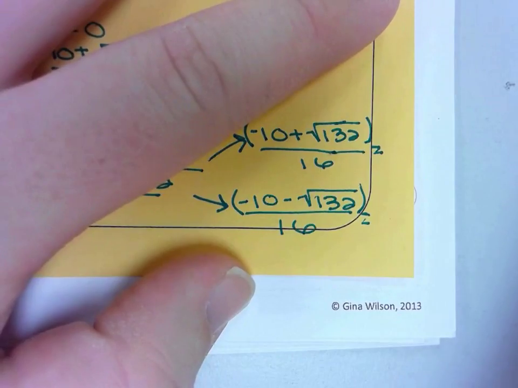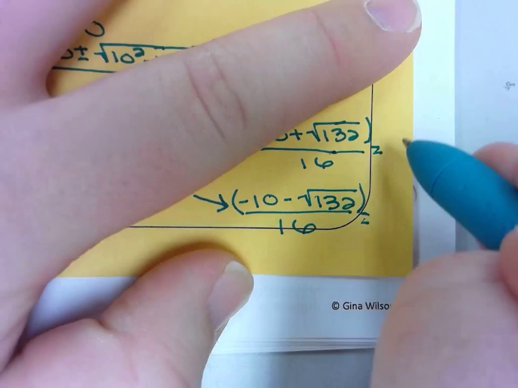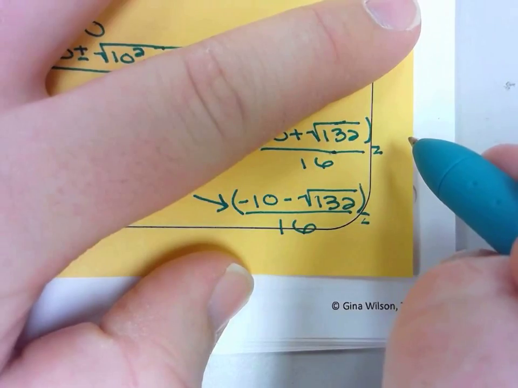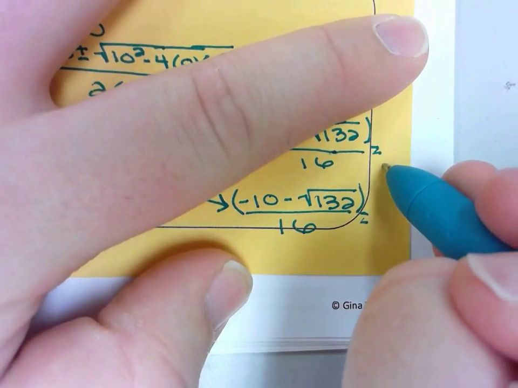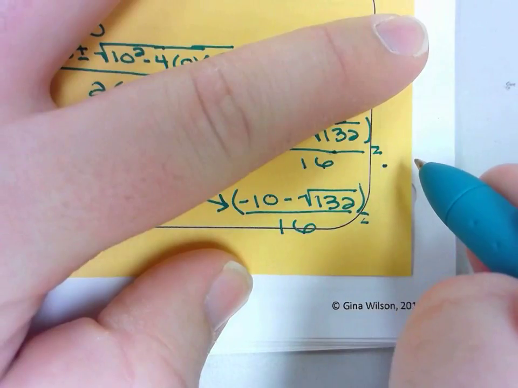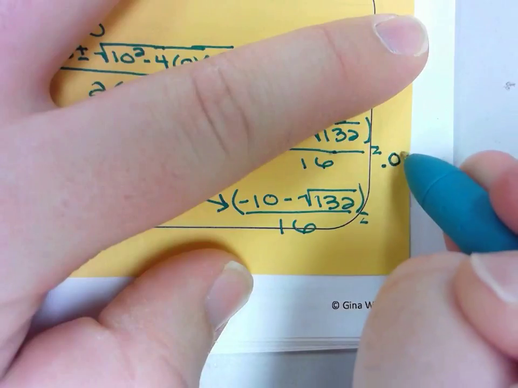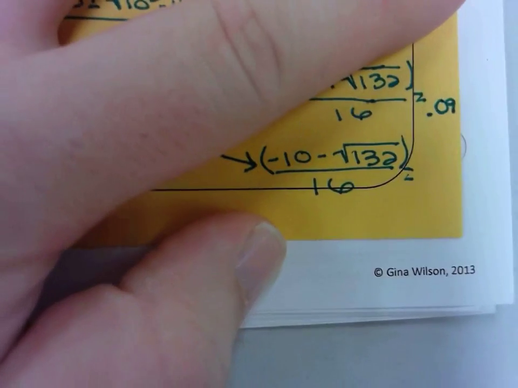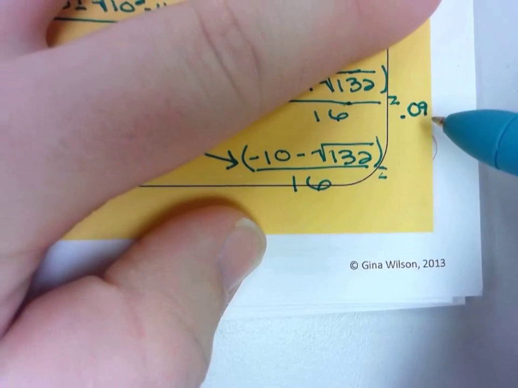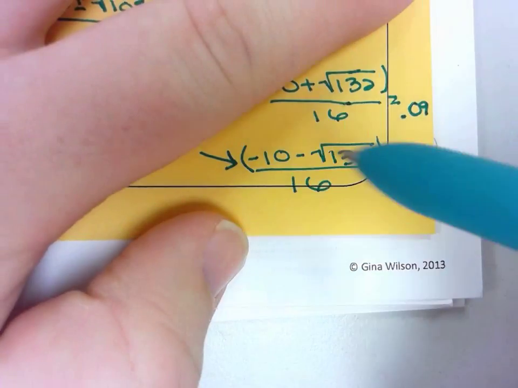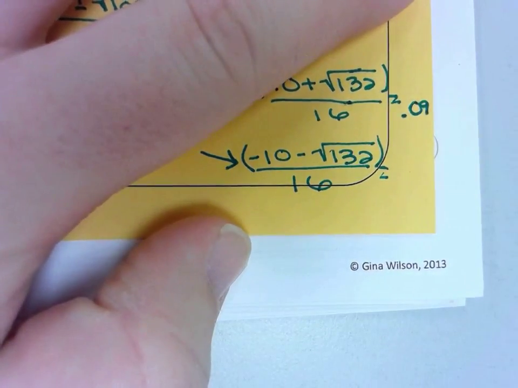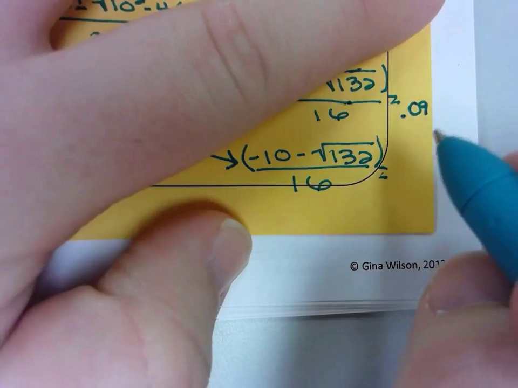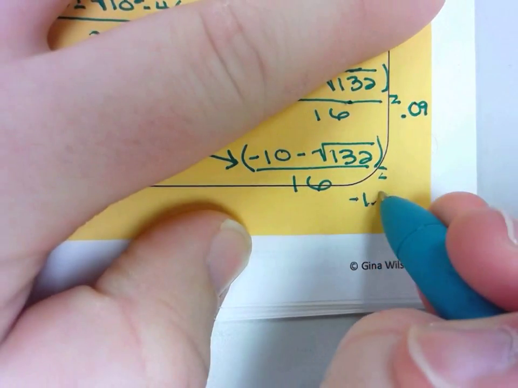Negative 10 plus the square root of 132 over 16 is what? 0.09 is what you should have gotten. Is that what you got? Okay, 0.09. And then for negative 10, I showed you the shortcut. Use the arrow button and just plug in a negative where the plus was. What did you get for that one? Negative 1.31. Yep, negative.